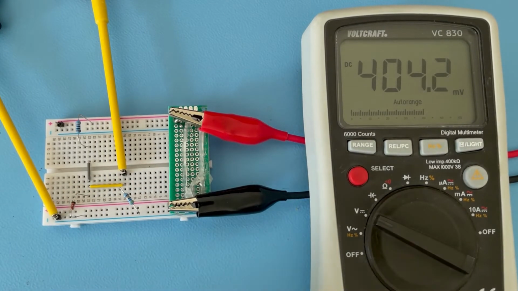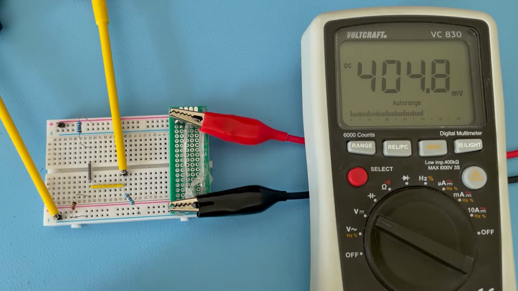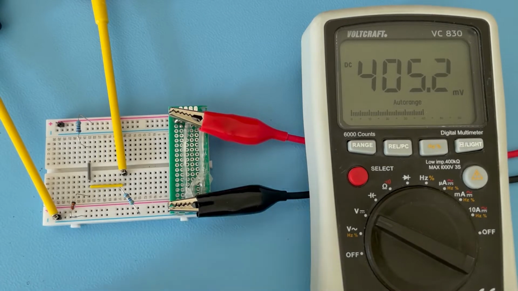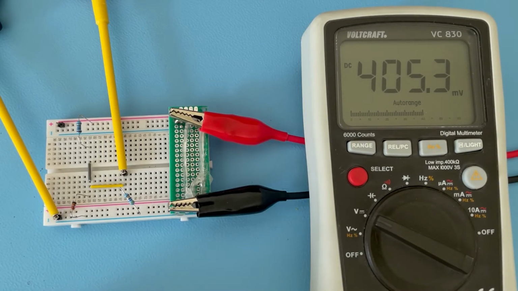We're going down to 405 millivolts, and my power supply says it's driving something around 5 to 8 milliampere through the thing.